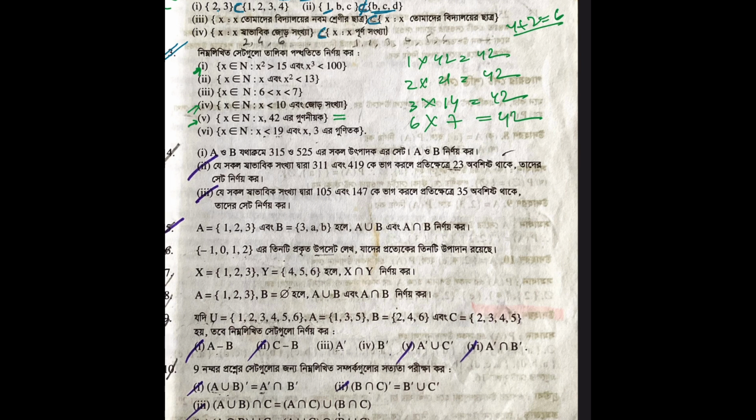So that's it. These are all the factors of 42. So we can write from this that the set will be 1, 2, 3, 6, 7, 14, 21, and 42.